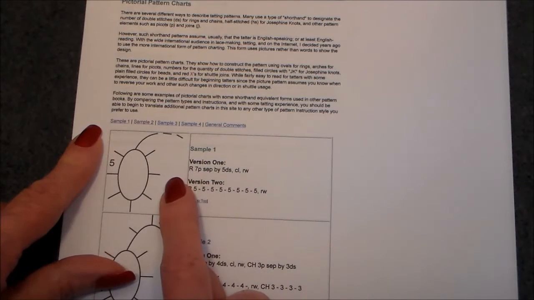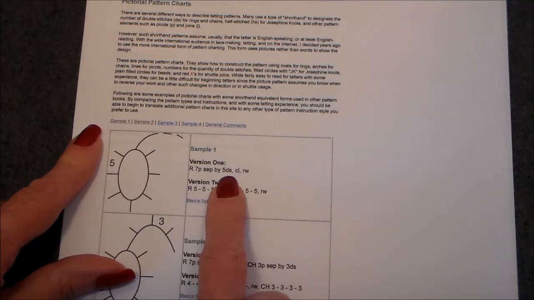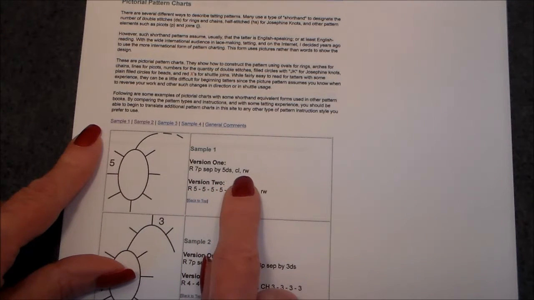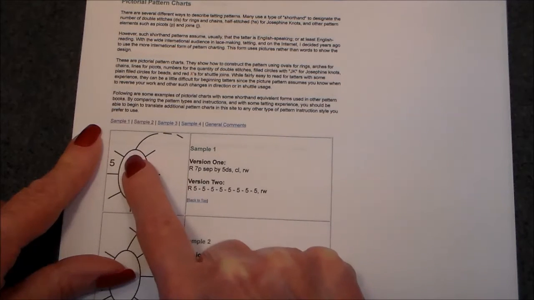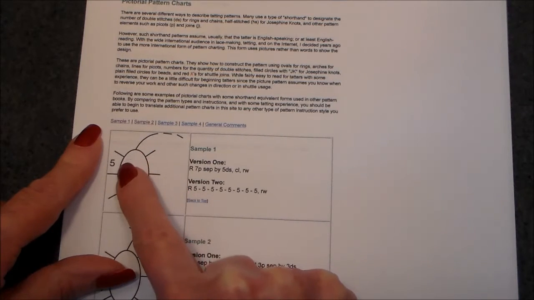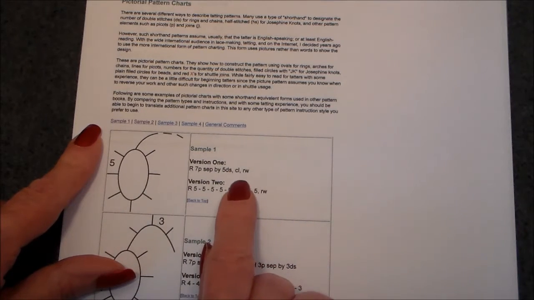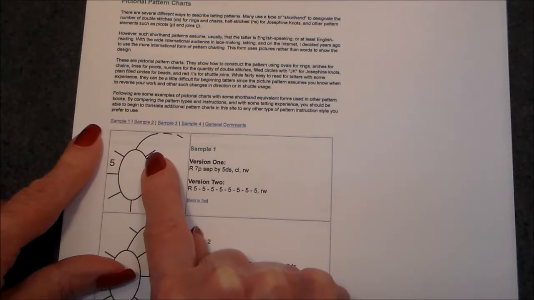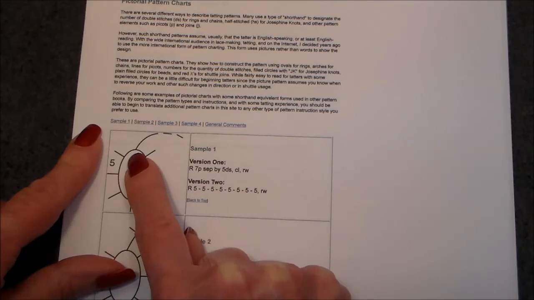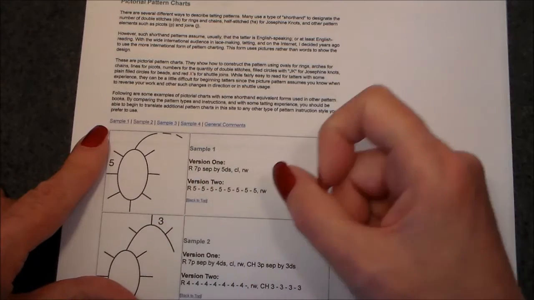Then you have the written version, okay? You have ring of 7 picots separated by 5 double stitches, close ring, and reverse work, okay? That would mean you have 7 picots. You have 1, 2, 3, 4, 5, 6, 7. In between these 7 picots, you have 5 double stitches. Where it says to close the ring, after you've finished your 7th picot and your last 5 double stitches, you're going to close the ring and reverse your work to do the chain, okay?